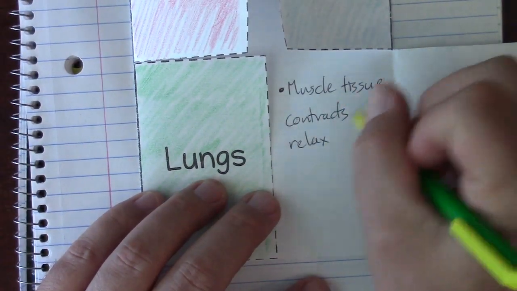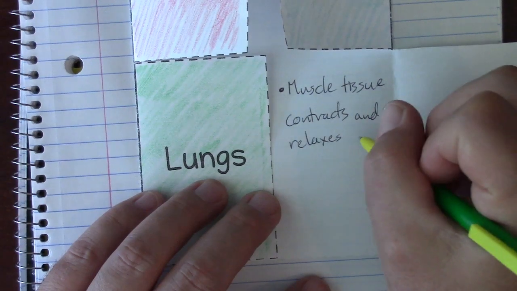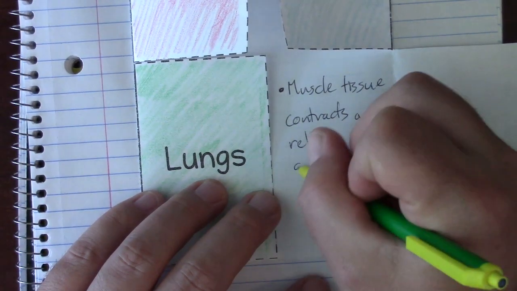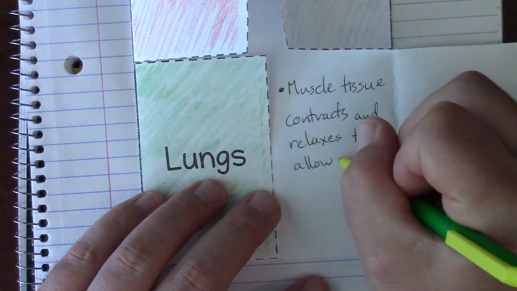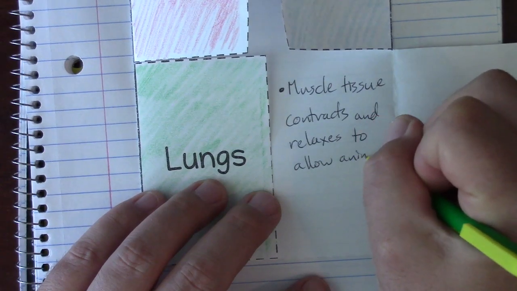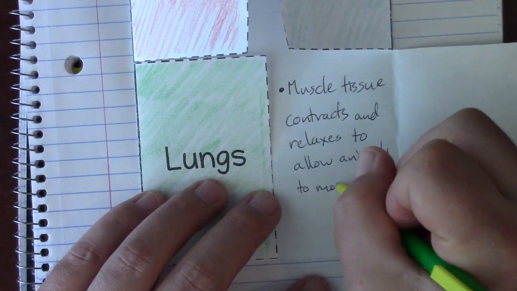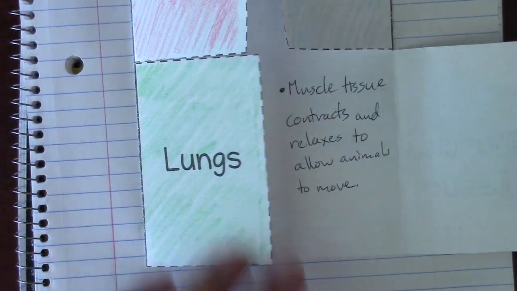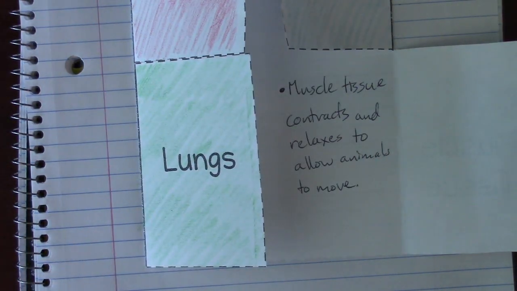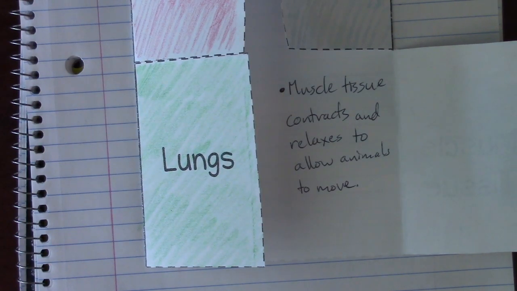Muscle tissue contracts and relaxes to allow animals to move. And that's not only to walk around, but every movement we make, no matter how small, we need muscles in order to do that.